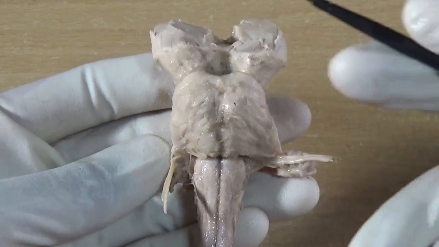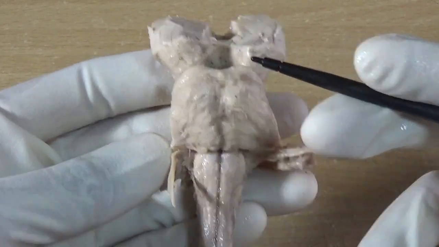So this is about the external features of the brainstem plus attachments of the 3rd to 12th cranial nerves.